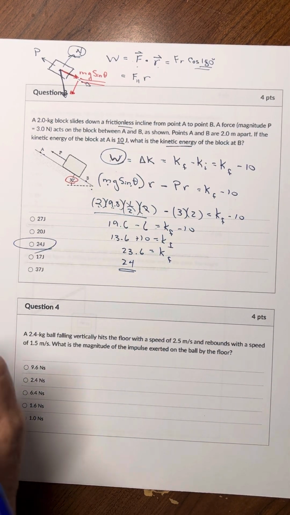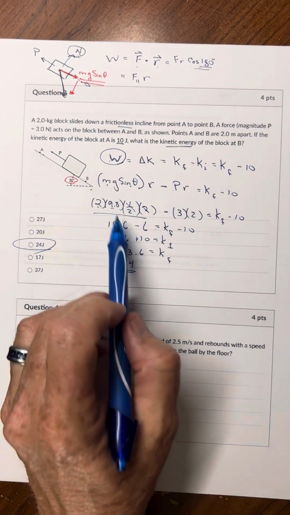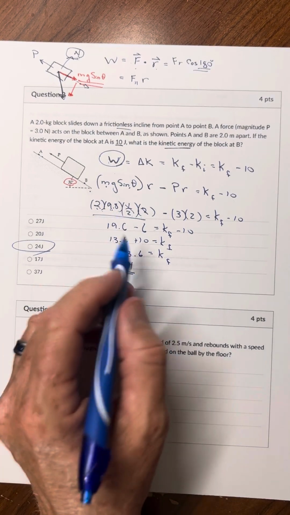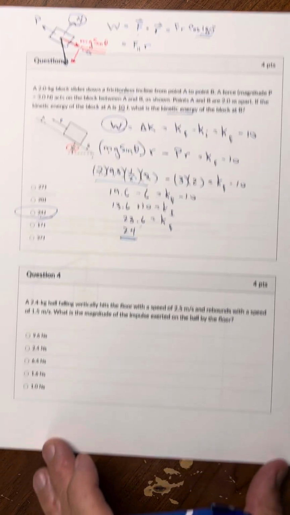All right. Sorry, mentally I got sidetracked on whether I should round this or not, and I'm glad I didn't. Anyway, it rounds to 24 with two significant figures. So there's a C.